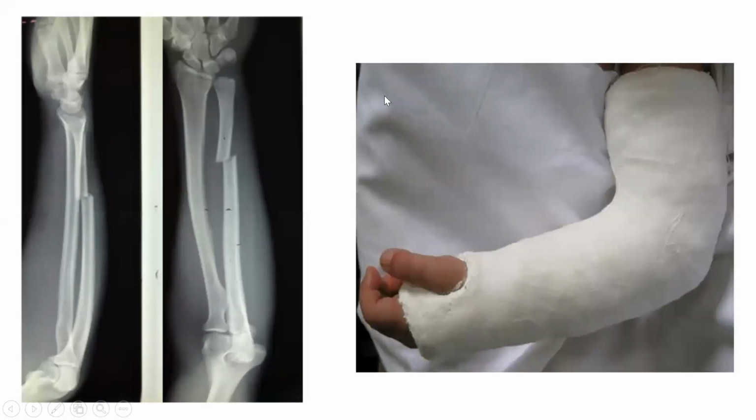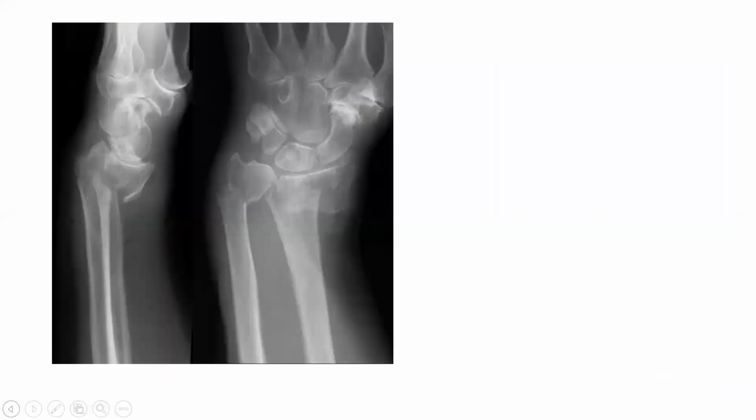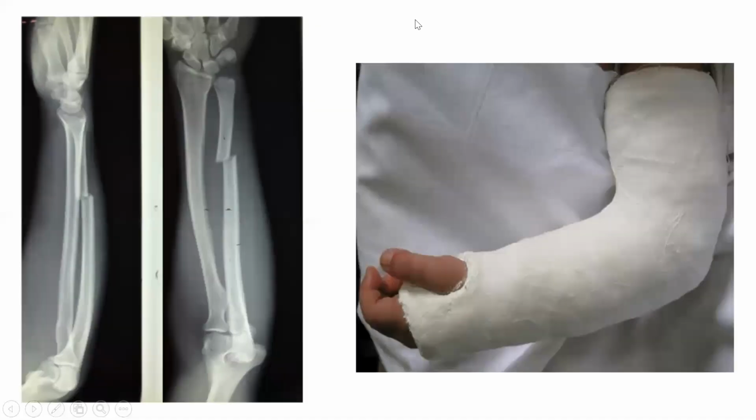One thing to mention before leaving this: we have already heard two names, Hollis and Smith. There's a thing called Barton's. Just remember the name. When the fracture goes into the wrist joint, it's called an intra-articular fracture. When you can't see any intra-articular extension, there's a different name. That's called Barton's fracture. Just to have heard this name. That's all. I think you can move to the next one.